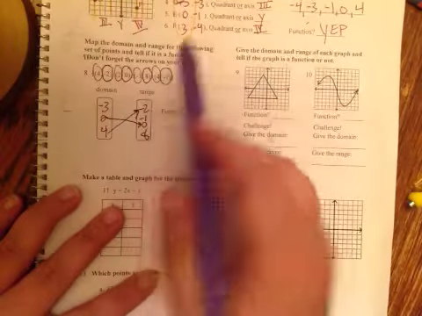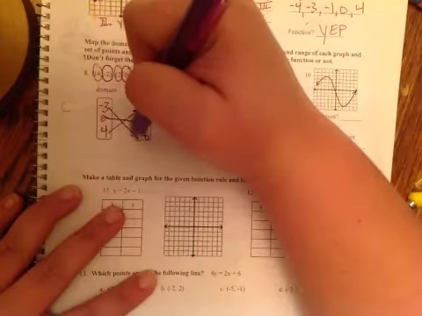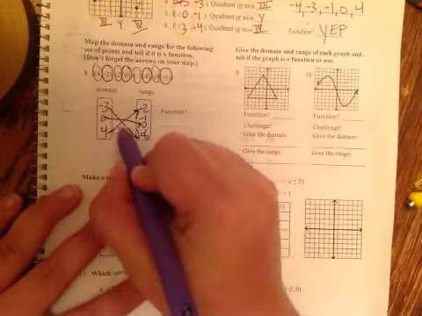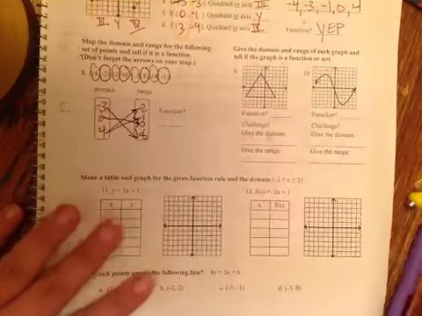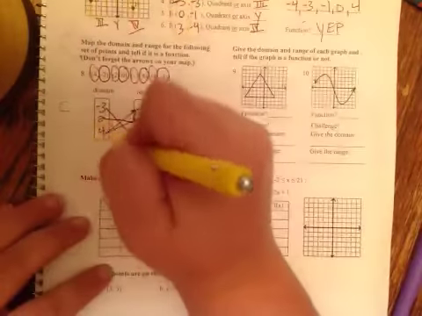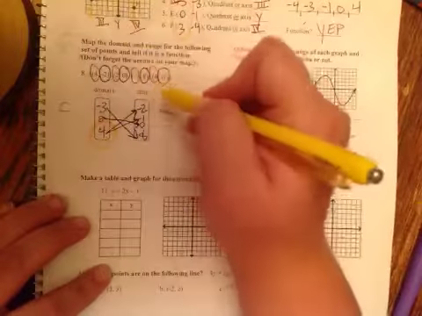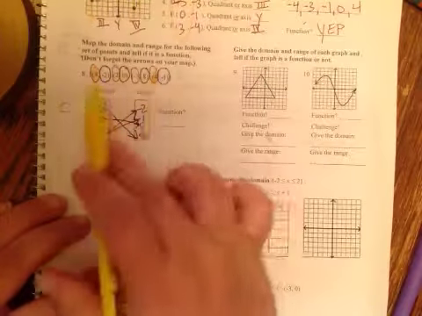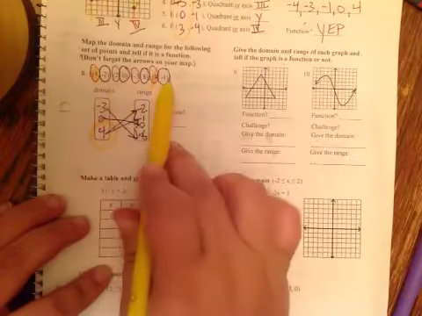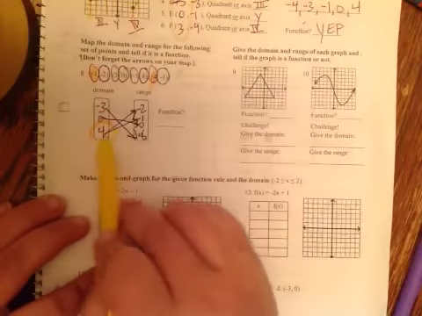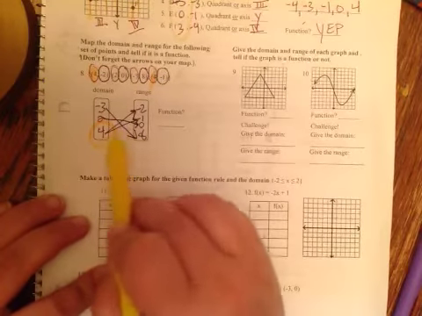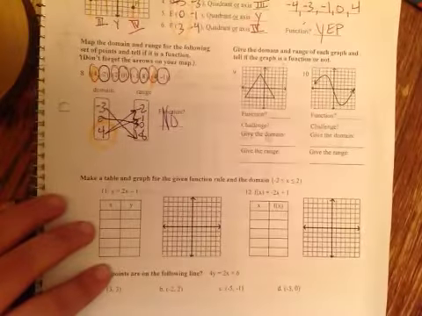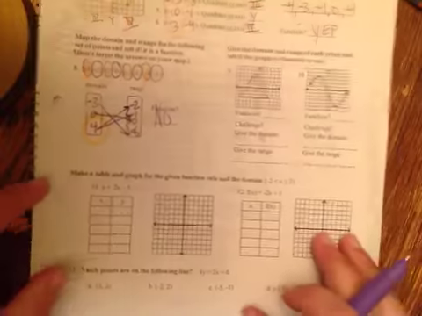-3 draws an arrow to 8. And then 4 draws an arrow to -1. Is it a function? Well, if you look right here and right here, it's not a function because the x repeats and this guy right here is shooting 2 arrows. For it to be a function, he can only shoot 1. So nope, that is not a function, okay?